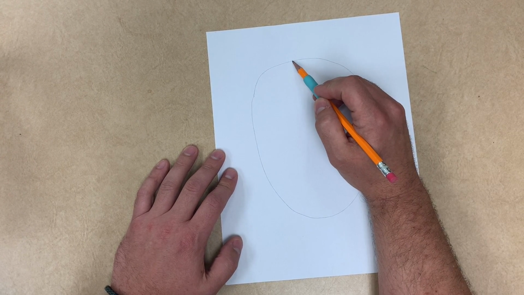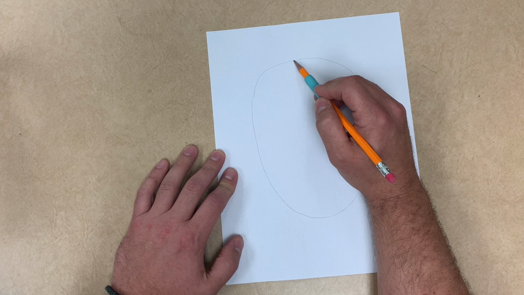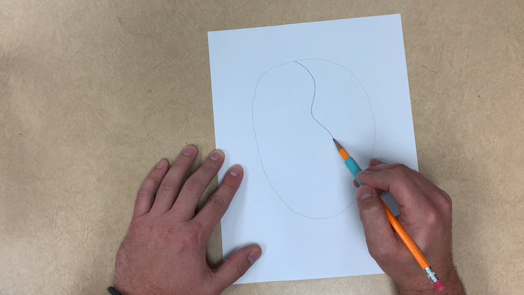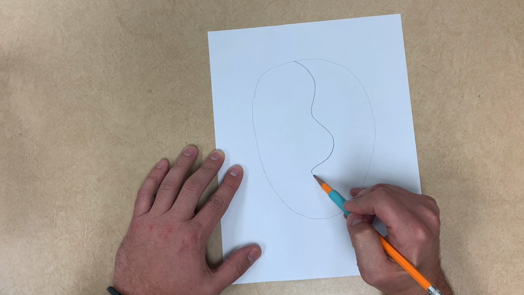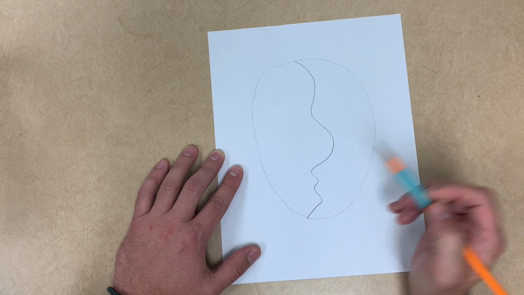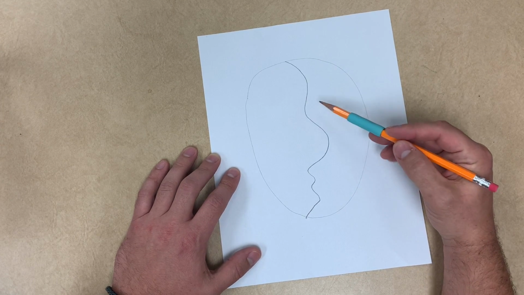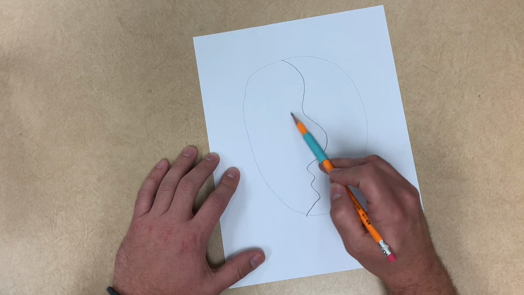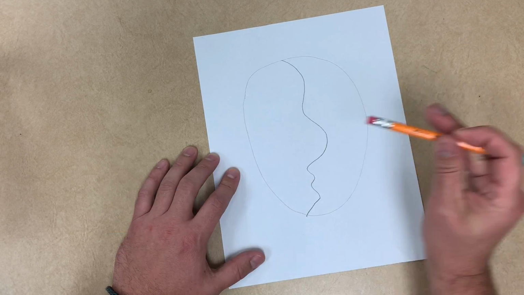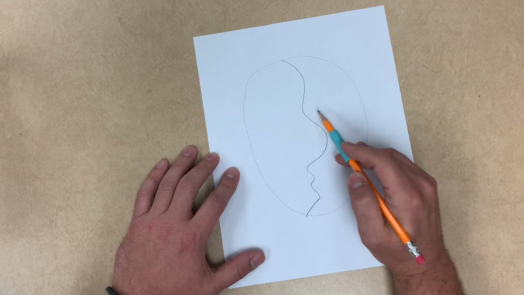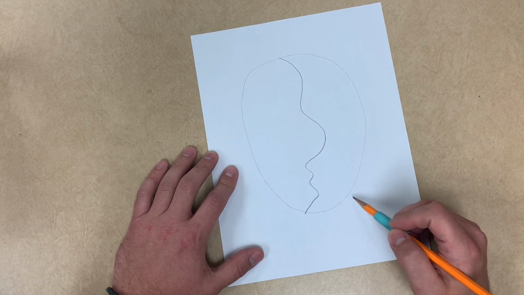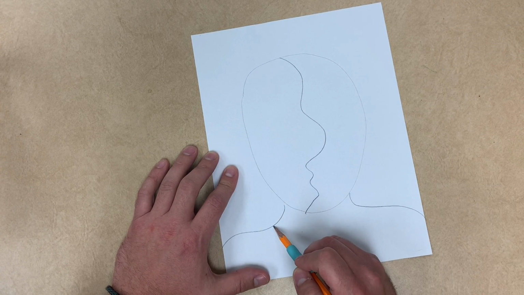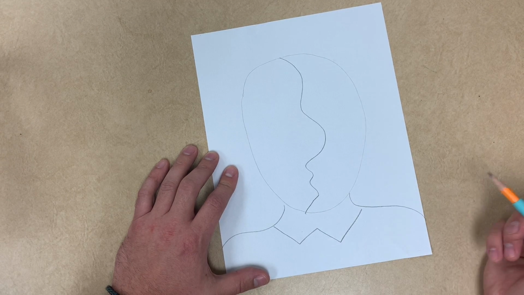So when I do this, we're going to have a profile, starting with the forehead, looping around to a nose shape, into a mouth shape, like so. Now my person has an extremely large nose, and that's fine too. Because on this side of the face, it's going to look like a profile looking this way, and on this side of the face, it's going to be looking straight on at us. Go ahead and include a neck and shoulders, and I'm going to get fancy with my collar here.